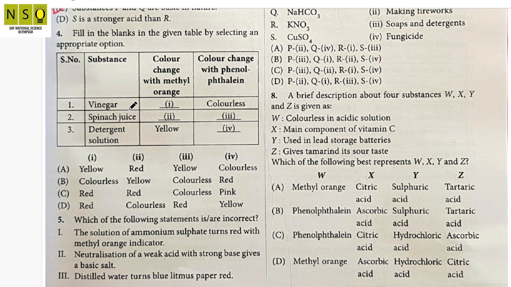And when we are using spinach juice, we have to find what color change there will be if it is added with methyl orange, and what color it will be when it is added with phenolphthalein. And if the substance is detergent solution, we all know that it will turn yellow when added with methyl orange, but we have to find the change in color when it is added with phenolphthalein. So after going through these points, we find that option C is the correct one.